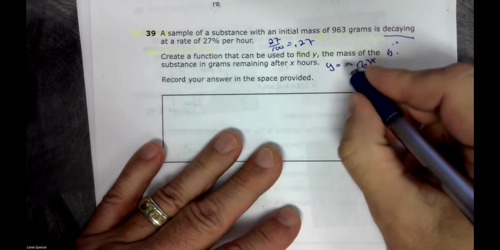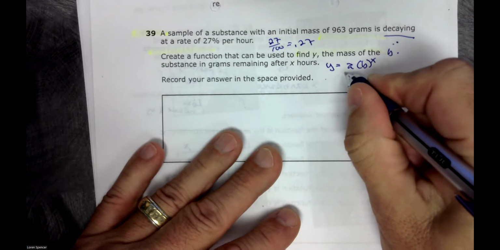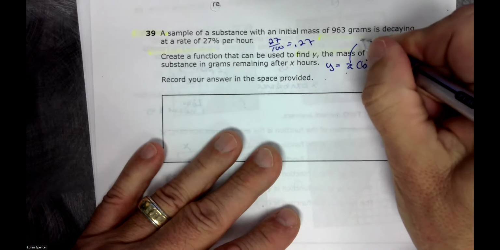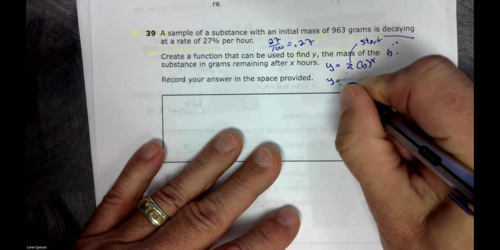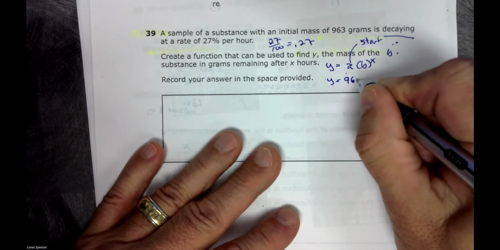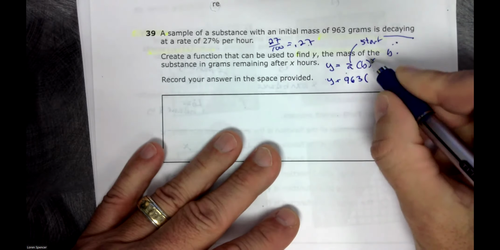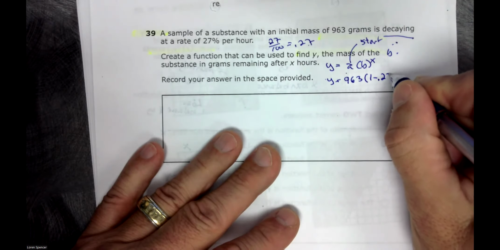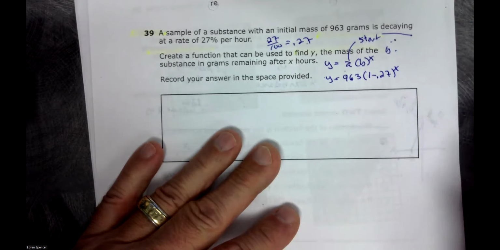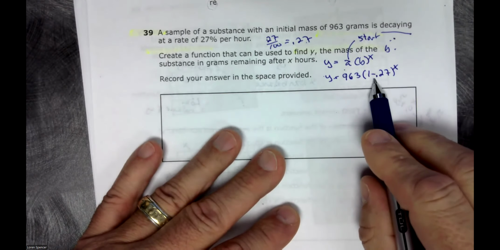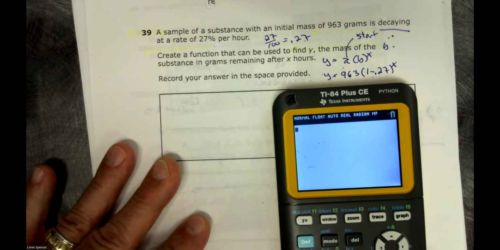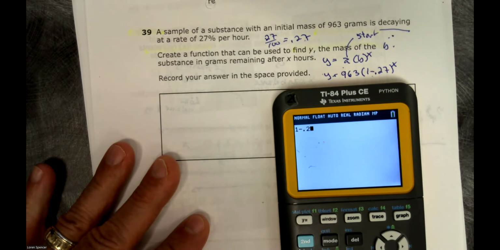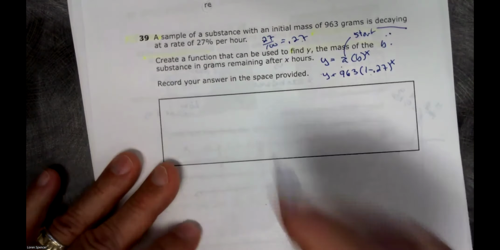So in this case, we have y equals 963. This is my initial or my starting amount. So y equals 963 and 1 minus 0.27 raised to the x power. Now, we don't want to put the 1 minus 0.27, so we're going to put that into the calculator. 1 minus 0.27 gives us 0.73.